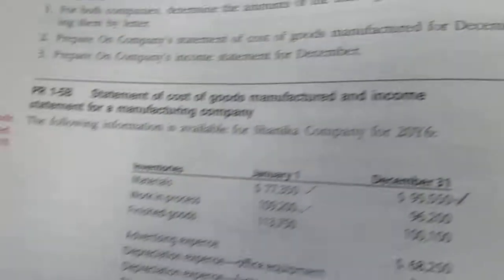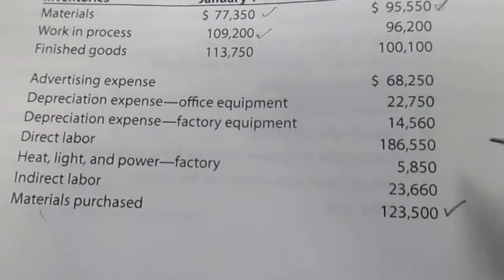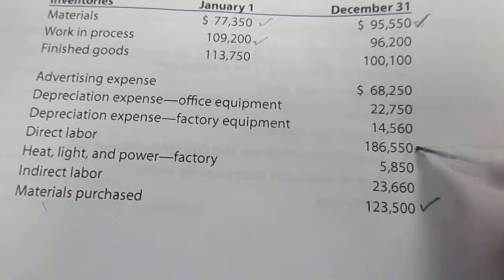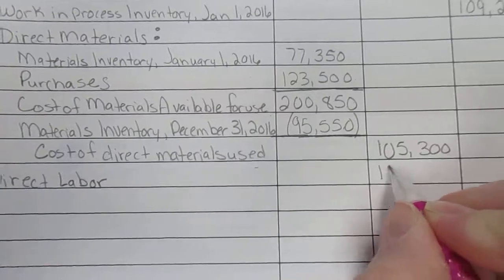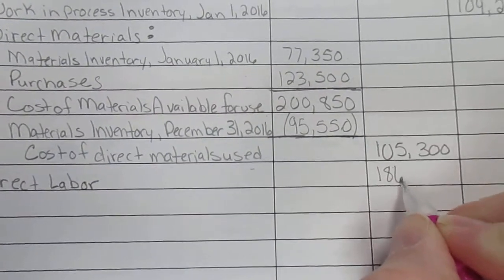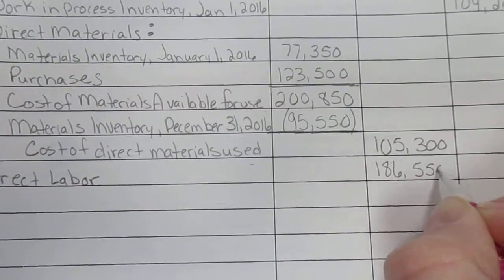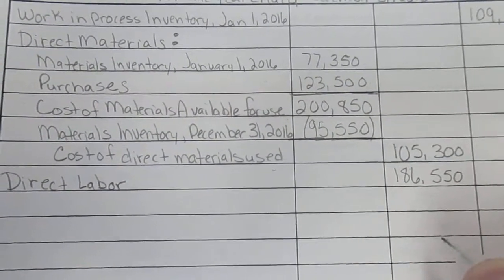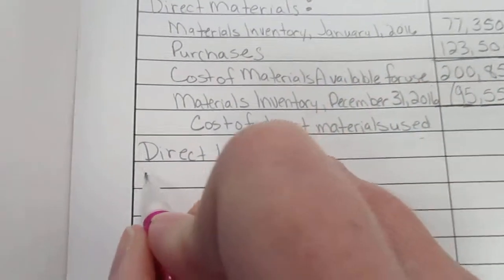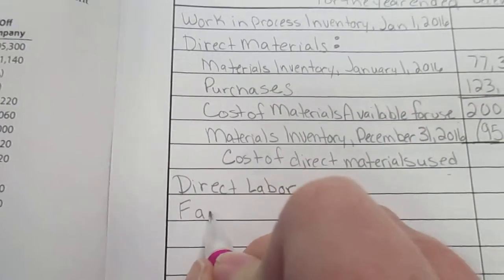If we look at our textbook, it tells us that our direct labor was 186,550. So I'm going to stick that number over here in the middle. So I got my materials, I have my labor, now I need my overhead.